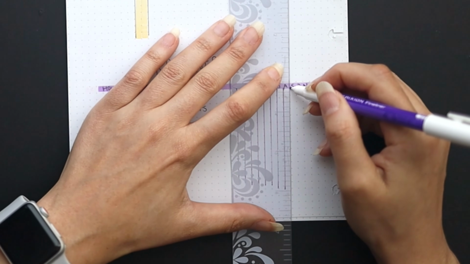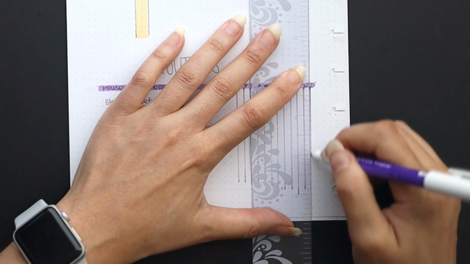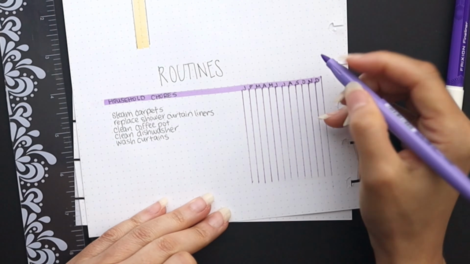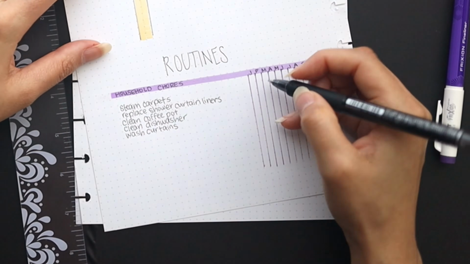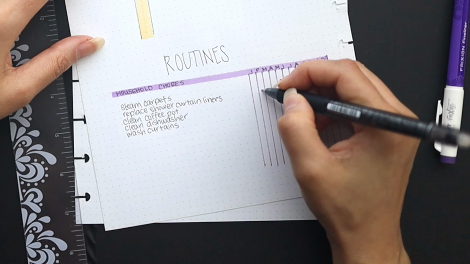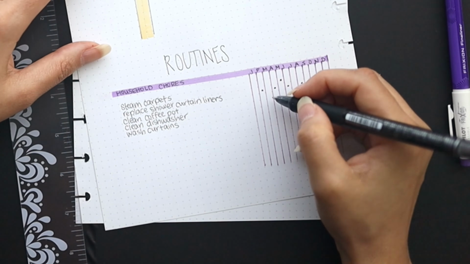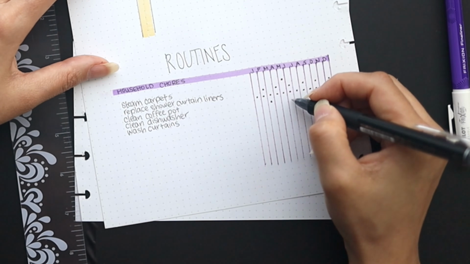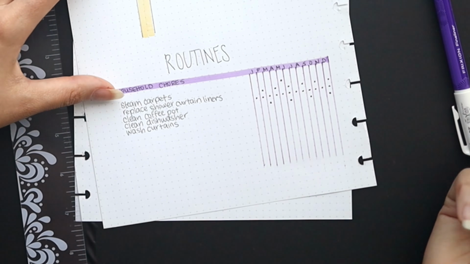So I'm just going to set this one up for a simple yearly chore list. Here I'm going to use bullets and just kind of show you how that might look so you know when things need to be done, and you can go back and actually cross them off once you've laminated it or made a copy of it. That way you know that you've done the things on your to-do list.